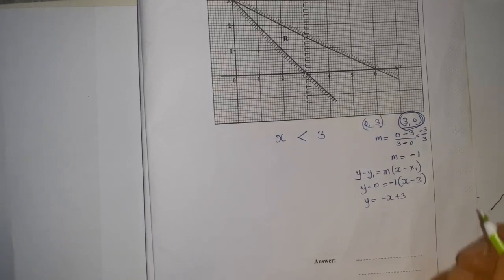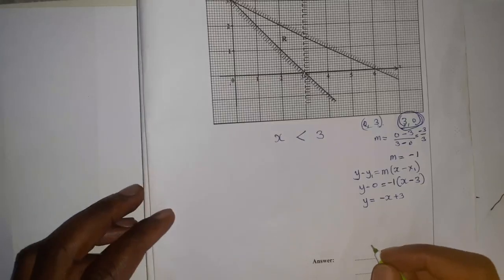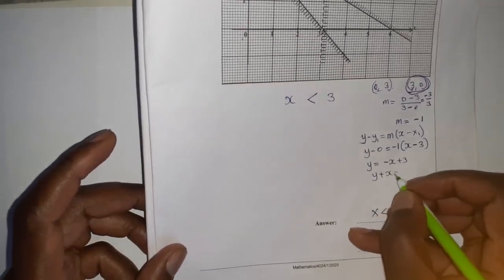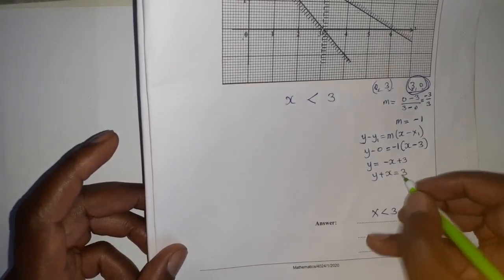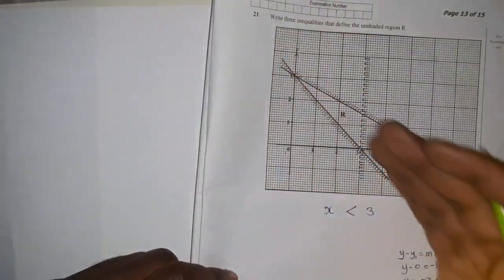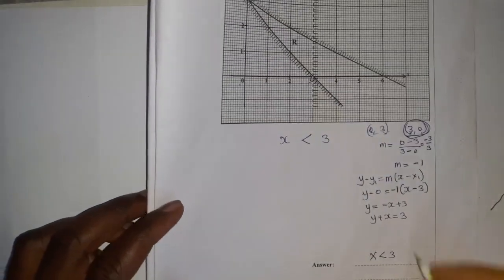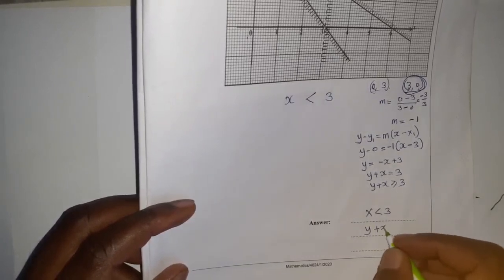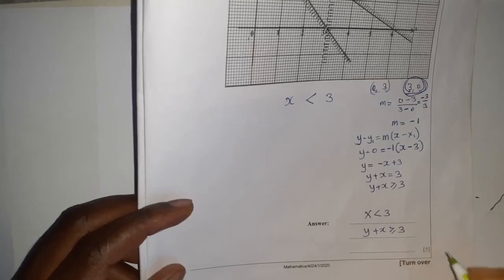So if you want, we can rewrite this one. Remember that at this point you can rewrite this into this. This is equal to 3. Now in this case we want the region on top of this line, so it's greater. In terms of an inequality, this is y plus x is greater than or equal to 3. That's what we're going to have.